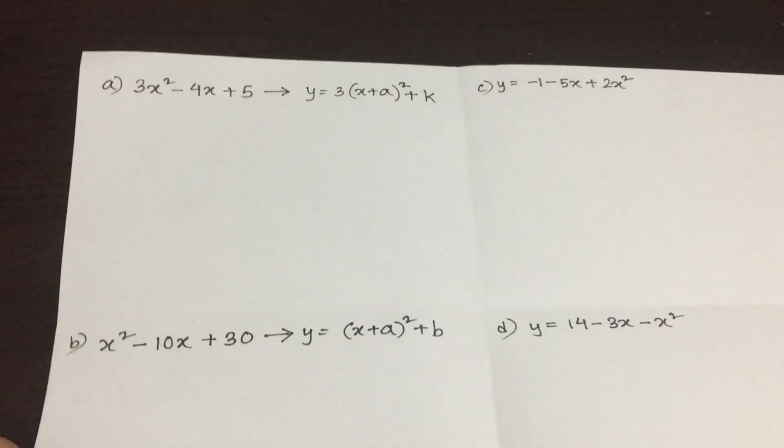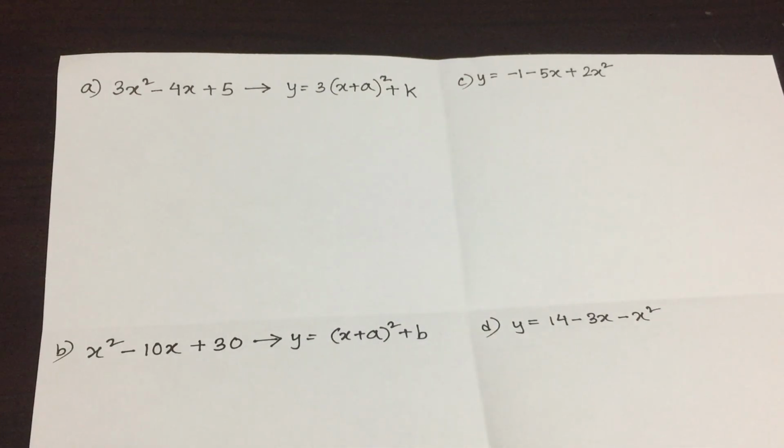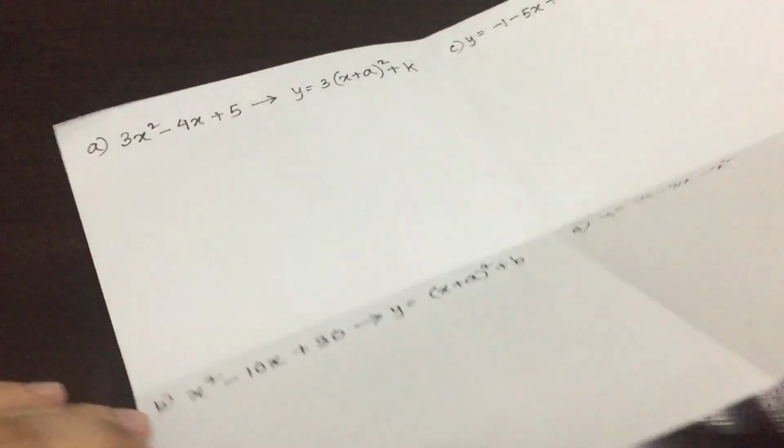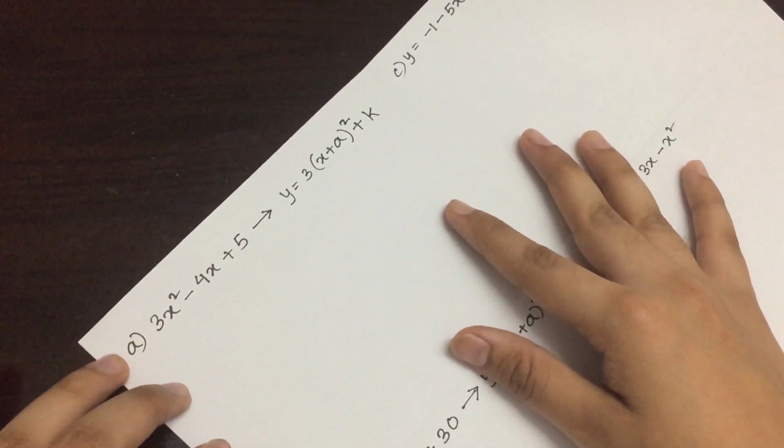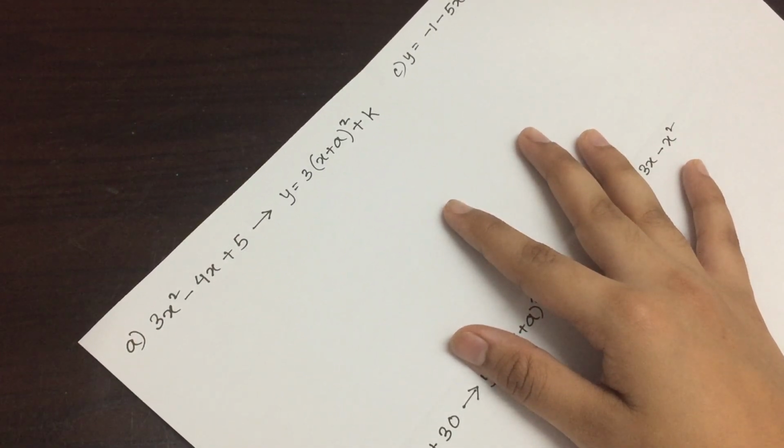As you can see here, there are 4 questions, and this is the expanded version of a plus b whole square or a minus b whole square, and we have to convert this into completing square. So how do we actually do this? I'll be showing you the first sum, and I would like everyone to take your pen and paper and do it with me.